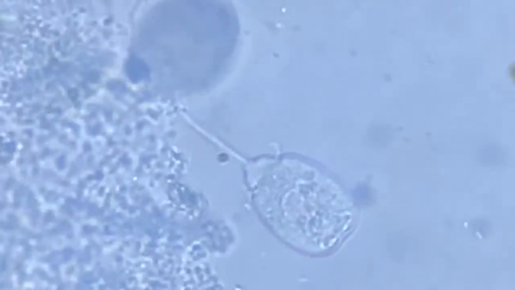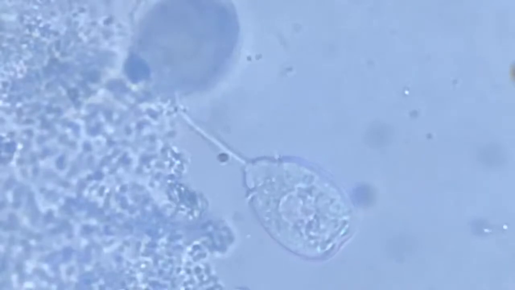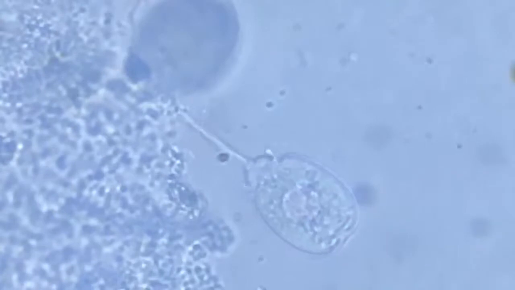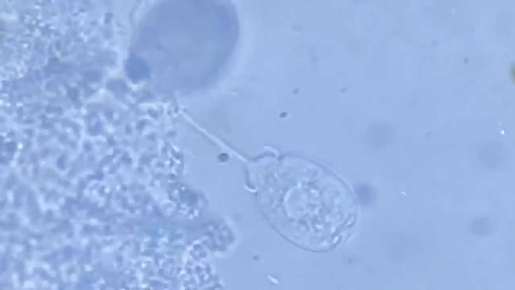Yesterday, when I was observing the vorticella under the microscope, I observed that once it goes from a collapsed state to an active state, that is, it comes out, then the mouth opens in a very peculiar pattern.